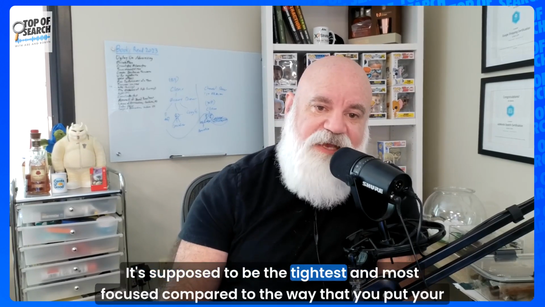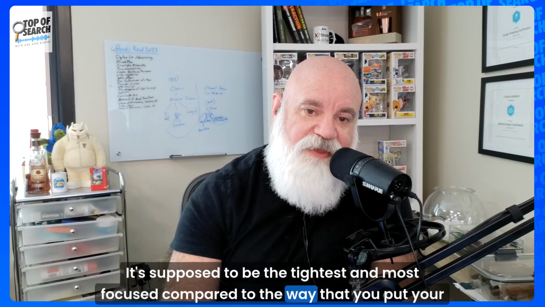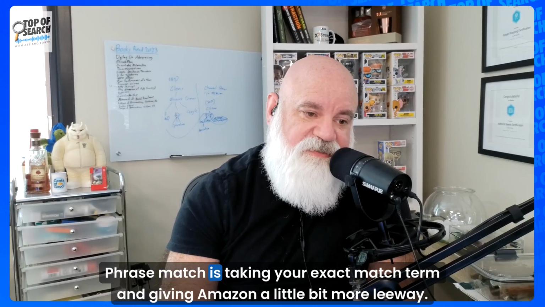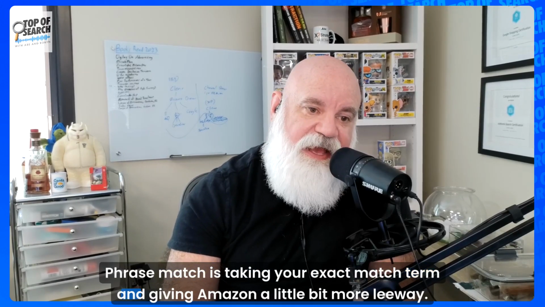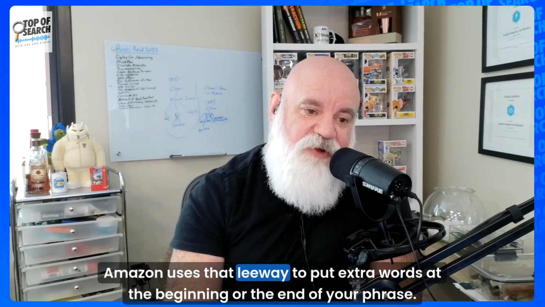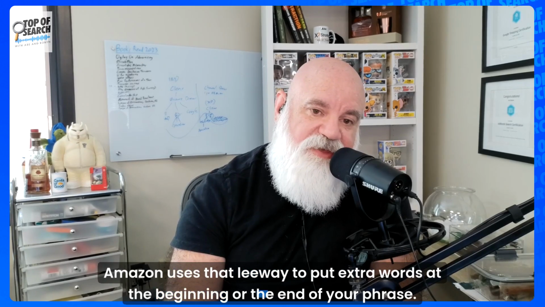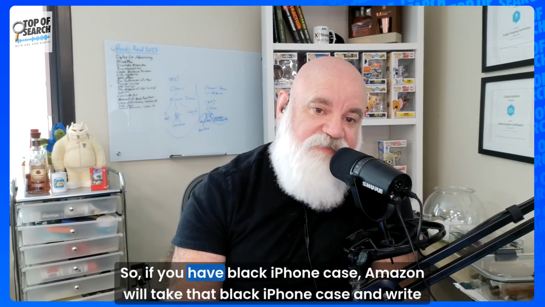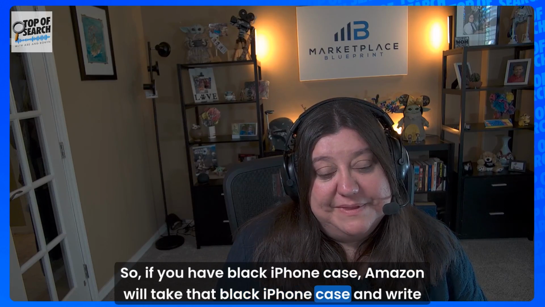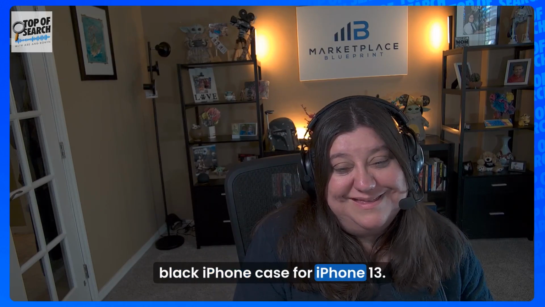It's supposed to be the tightest and most focused compared to the way that you put your keyword into Amazon. The next match type that we have is called a phrase match. Phrase match is taking your exact match term and giving Amazon a little bit more leeway. Amazon uses that leeway to put extra words at the beginning or the end of your phrase. So if you have black iPhone case, Amazon will take that black iPhone case and write black iPhone case for iPhone 13.